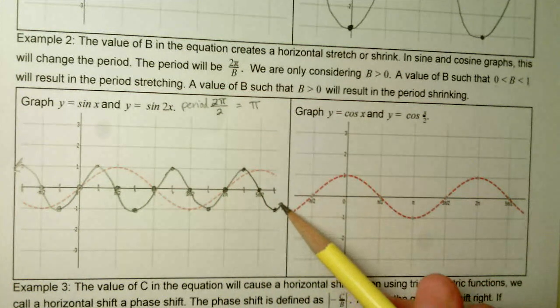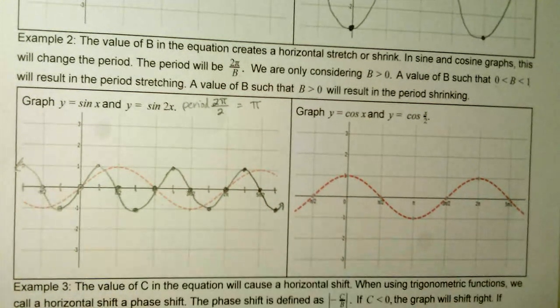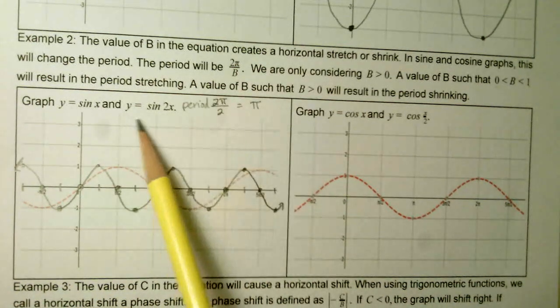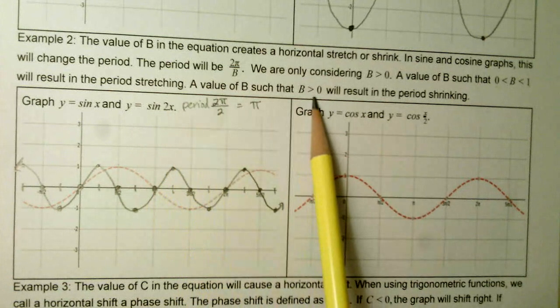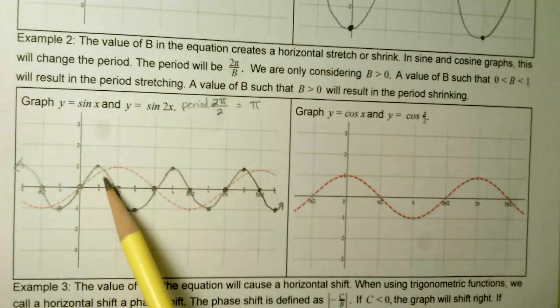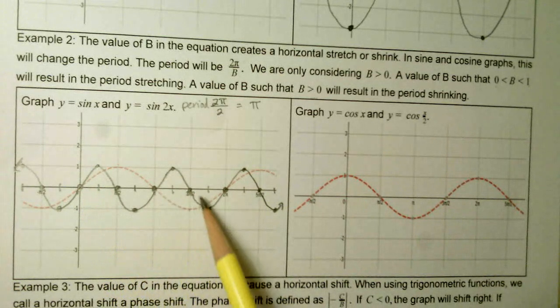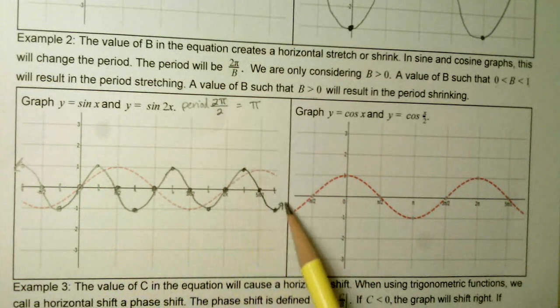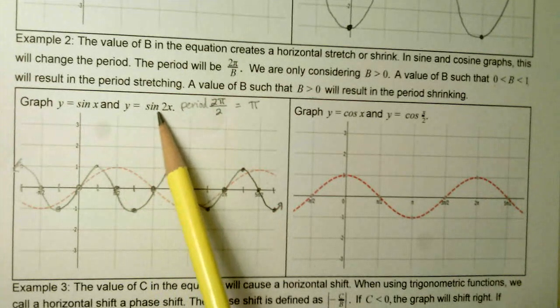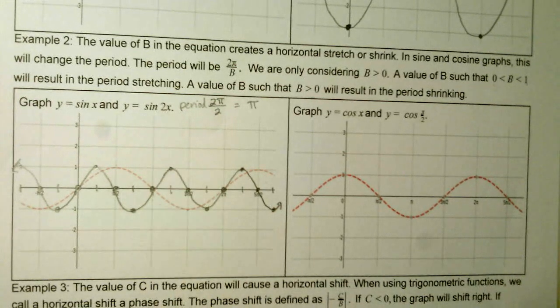So when you finish, you're putting arrows at both ends to show that your graph keeps on going indefinitely. Hopefully you notice that B was 2, which was greater than 0, so the period should shrink. If you notice, it now takes 1 pi unit for our graph to repeat, so that means the period of y equals sine 2x is pi.